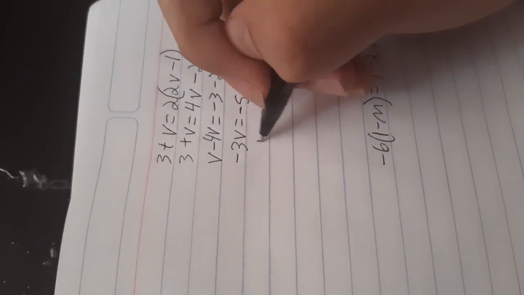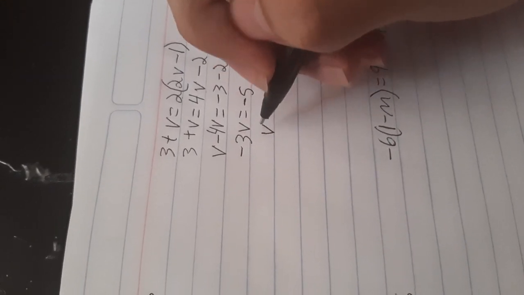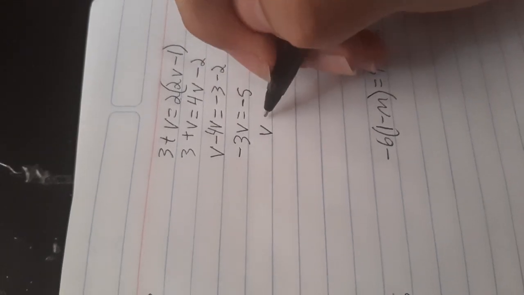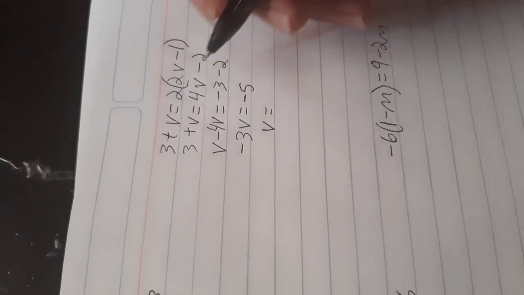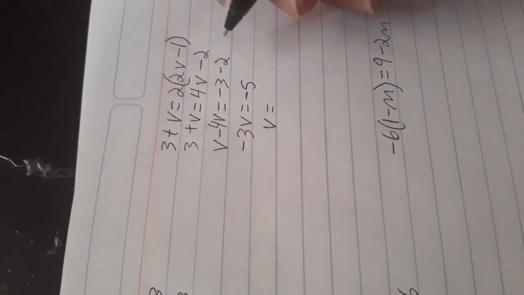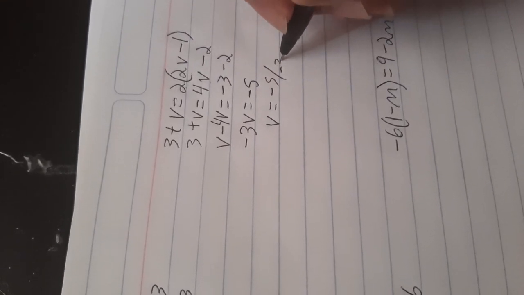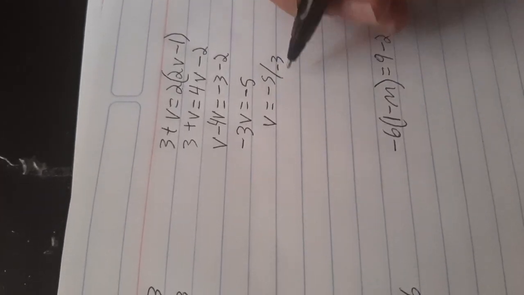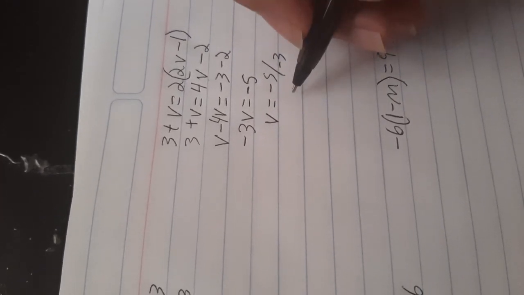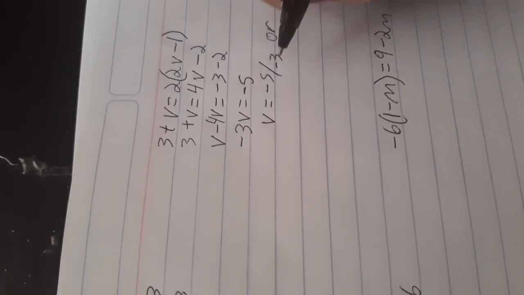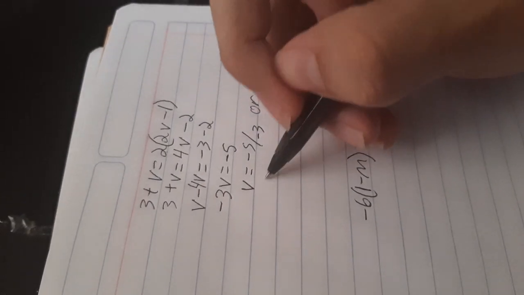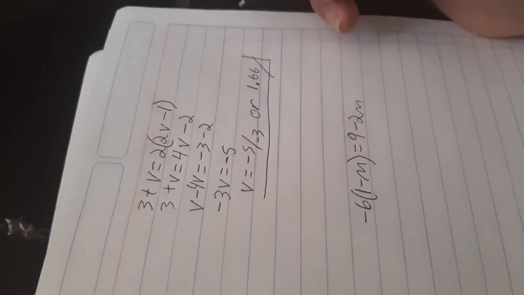And then lastly, I'm going to leave this letter alone, apart from the number. So this number, which is multiplying, is going to pass dividing. So it's 5 divided by minus 3. And the result could be left like this, or you can divide this number, and the result is 1.66. And that's it, the result for this unknown value.